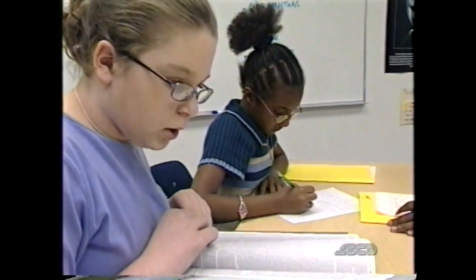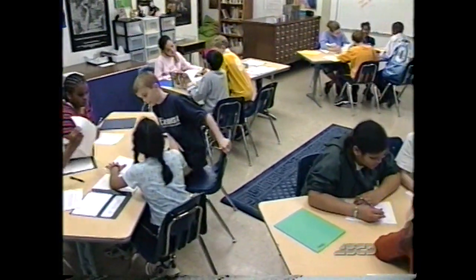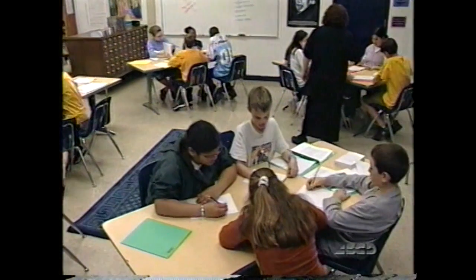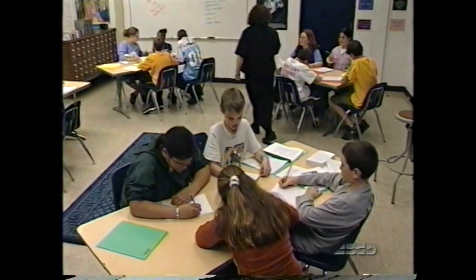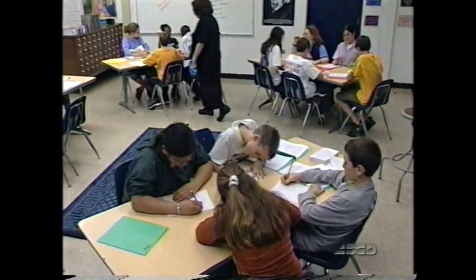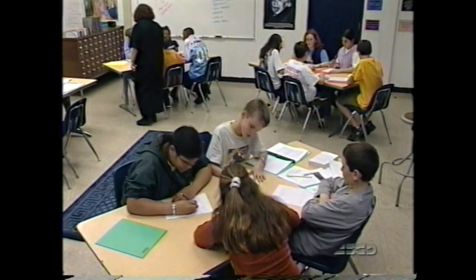With complex instruction, you can't accomplish the task without everybody in the group. And so it creates a sense of equality and also a sense of interdependence, which makes for a true learning experience.